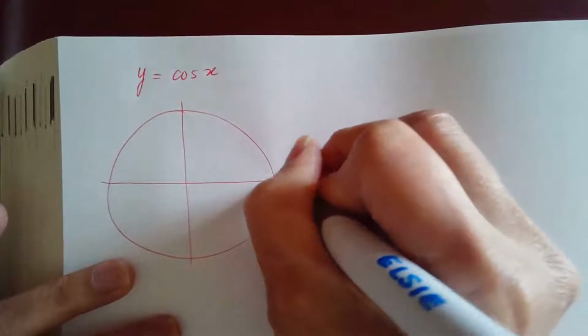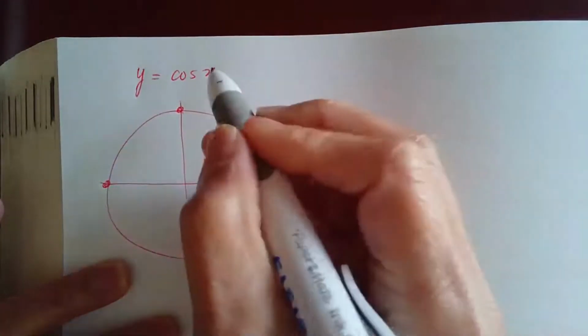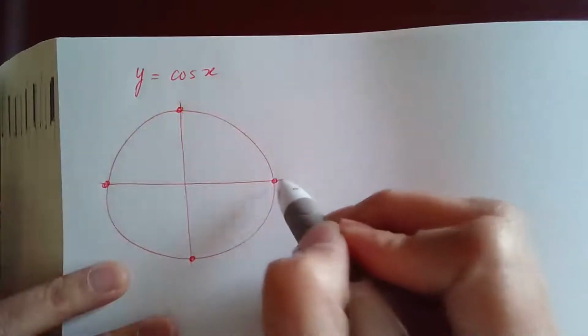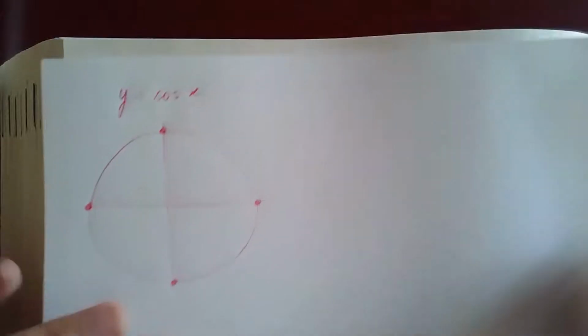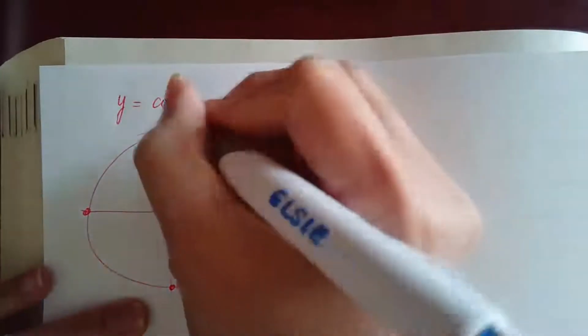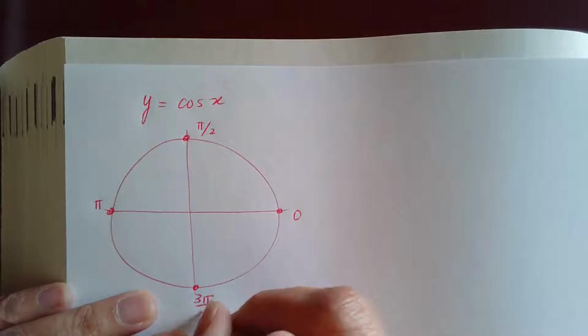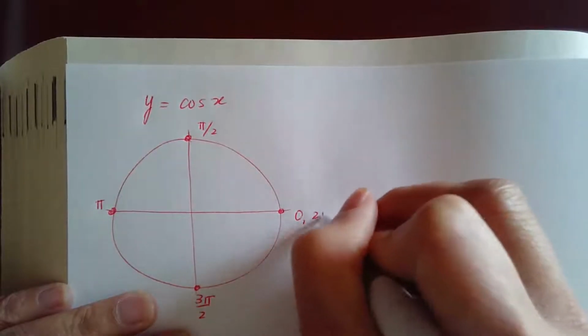So in terms of cosine, the x there is the angle. Okay, so the x is the angle of rotation. So this is the angle. So it's going to be 0, pi halves, pi, 3 pi halves, and then all the way to 2 pi.